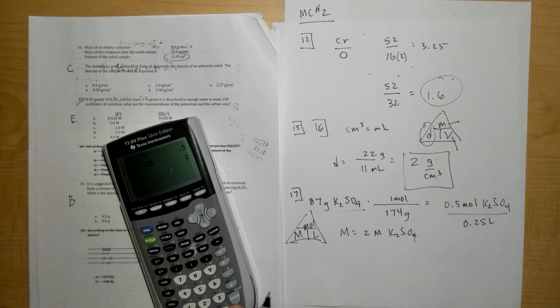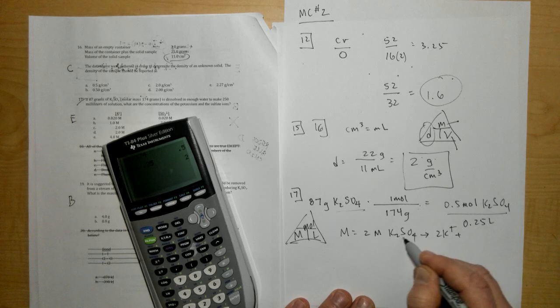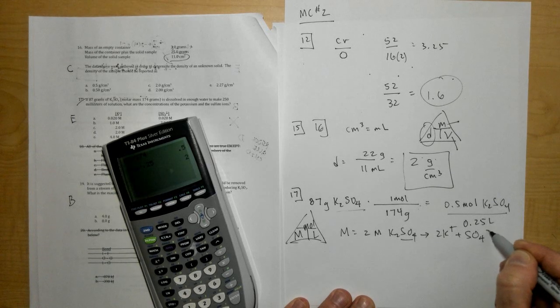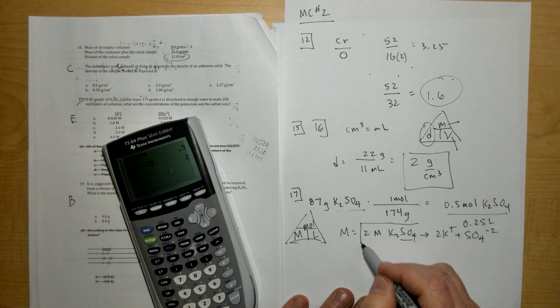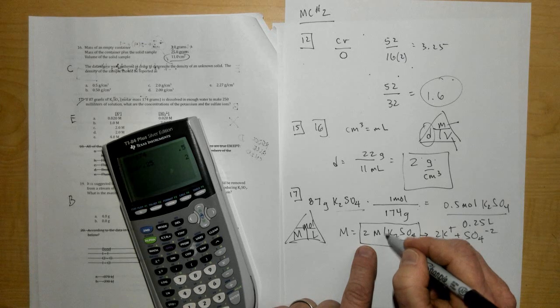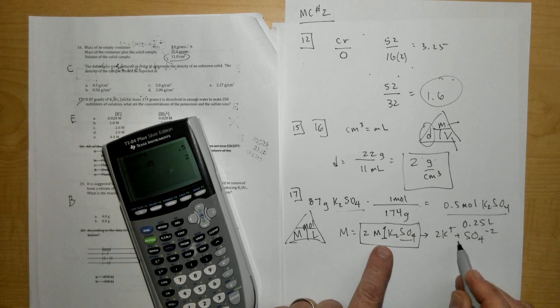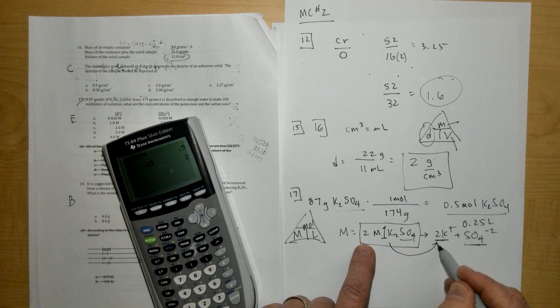But it doesn't just ask me the concentration of K2SO4, it asks me the concentration of my K+ ions and my SO4 2- ions. So if it's 2 molar in K2SO4, notice that there's a 1 in front of this before it dissociates to form K+ and SO4 2-. So for every one of these, I get 2 of these.